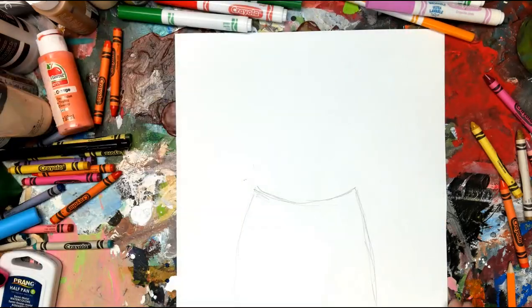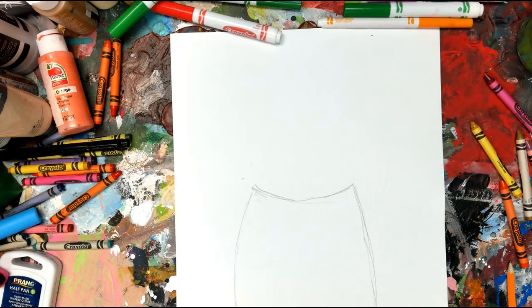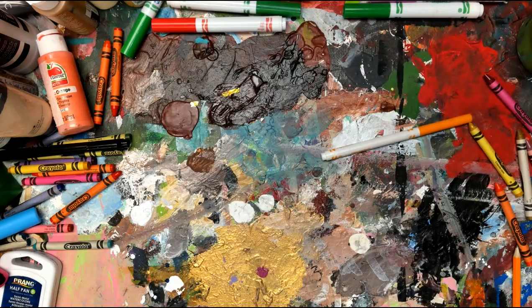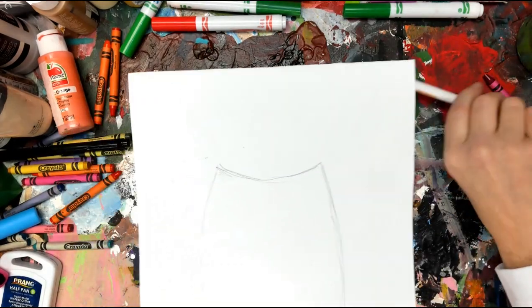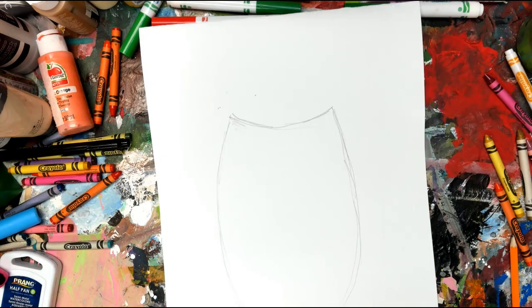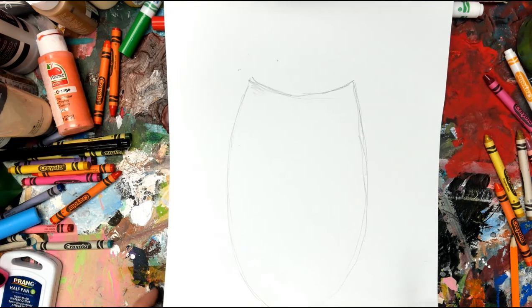Everybody should have a paper that has some lines already on it. And as usual, I'm going to talk about how to draw those lines so that you know and can practice on your own. So we're going to watch and not follow along yet. I'm just showing you how to start these out.